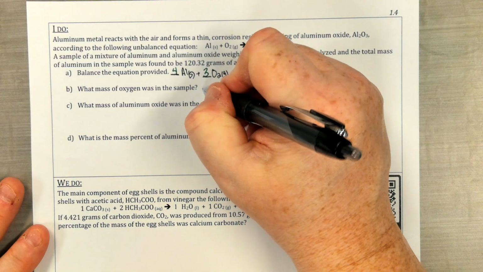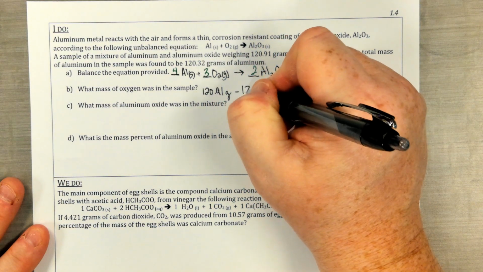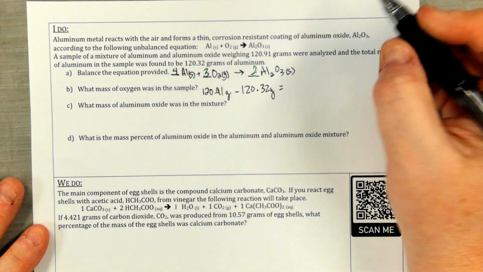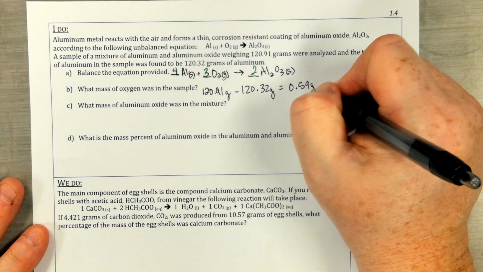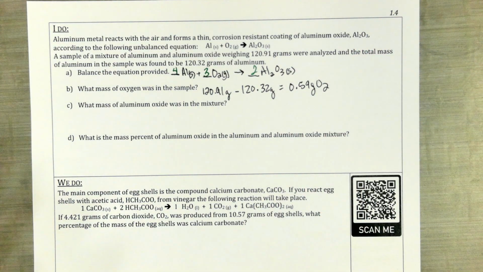So 120.91 grams minus 120.32 grams, and we get a total mass of oxygen as 100.59 grams of just the O2. All right, now, what is the mass of aluminum oxide in the mixture?